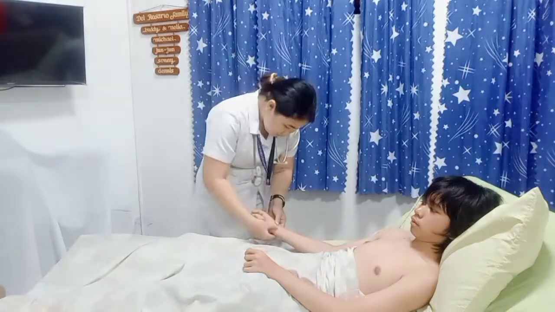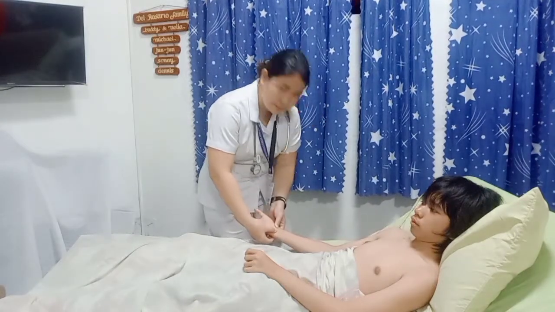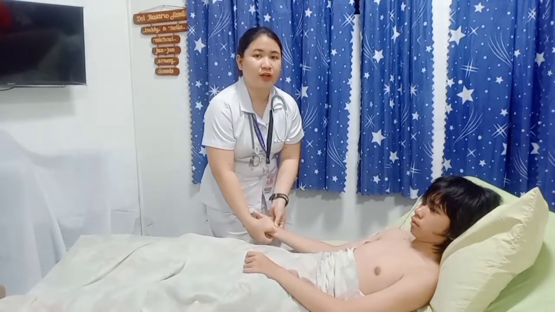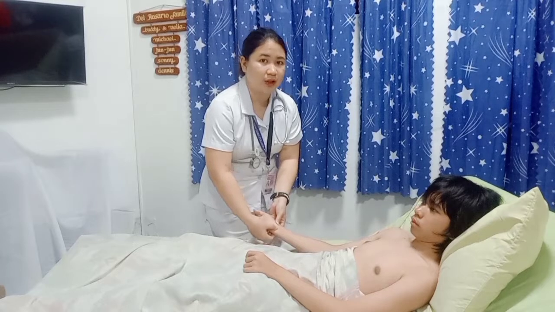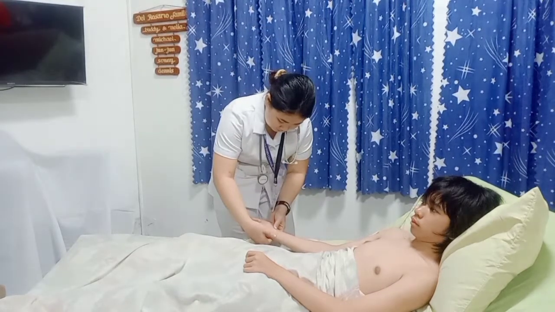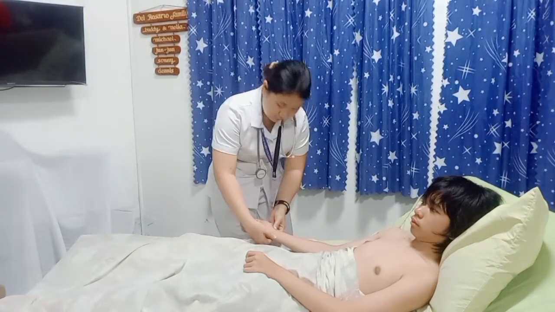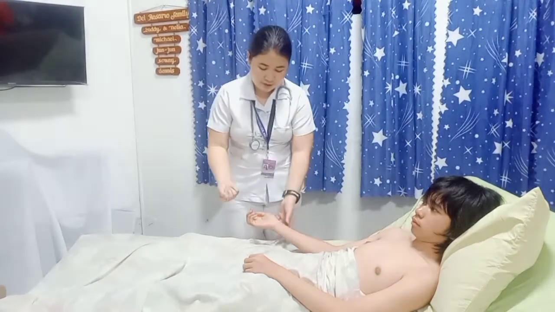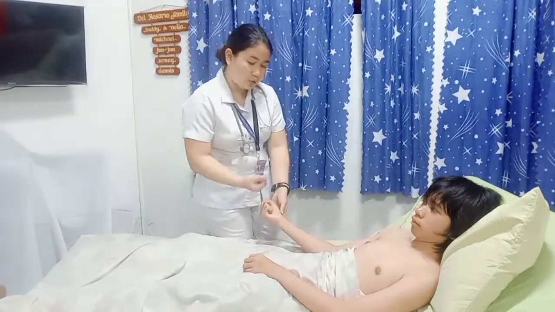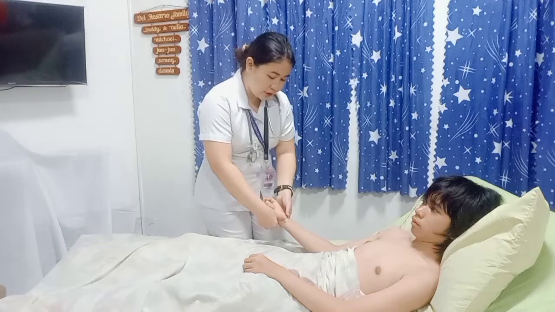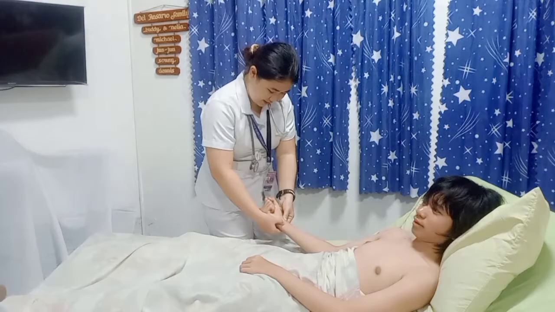Can you release your fist now? Release the pressure on the ulnar artery first and watch for the color to return to the hand. Now for the radial artery, instruct the patient to make a fist first, and then occlude the radial and the ulnar artery using your thumb.